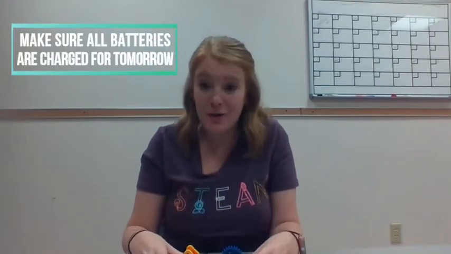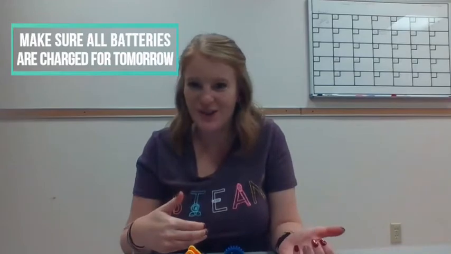So we're going to take this wind-up unmotorized version and add a motor to it. Also, going into tomorrow, make sure you have your batteries charged so that your cars will actually go.